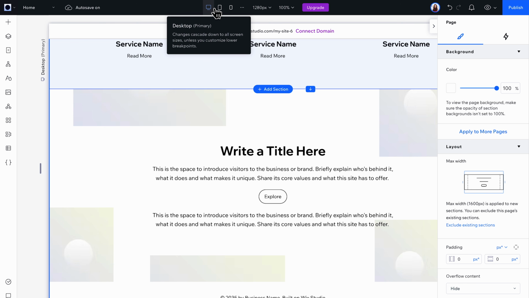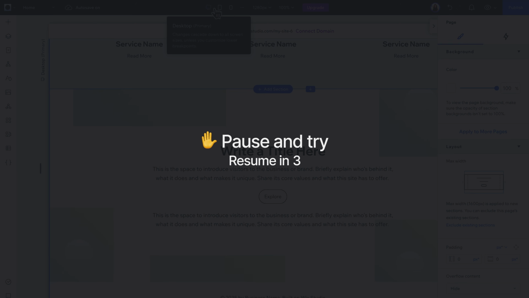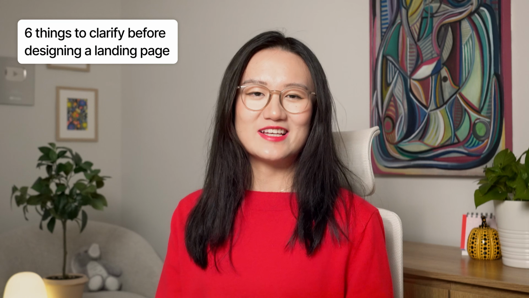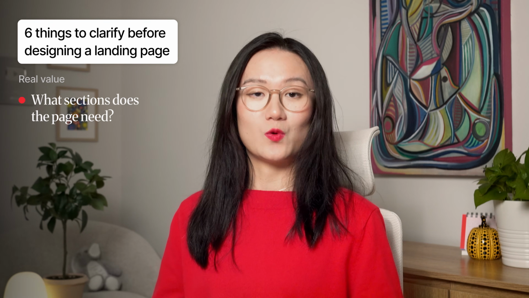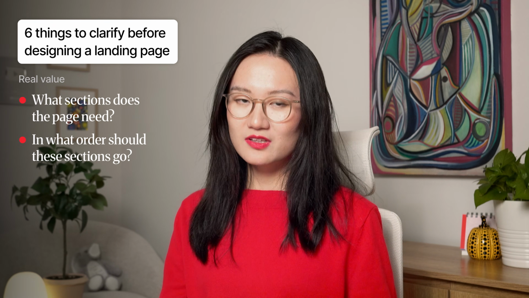If you haven't tried using Wix Studio wireframe templates before, this is a good moment to pause the video and give it a try. Once you have a bit of fun exploring, come back here because the next few chapters are where most designers struggle. Dropping a few templates on the page, that is the easy part. The real value is figuring out what section the page needs, how to order them, how to write the right content, and how to come up with strong visual ideas so the page works the way you want. If there's one chapter you must not skip, it's this one.